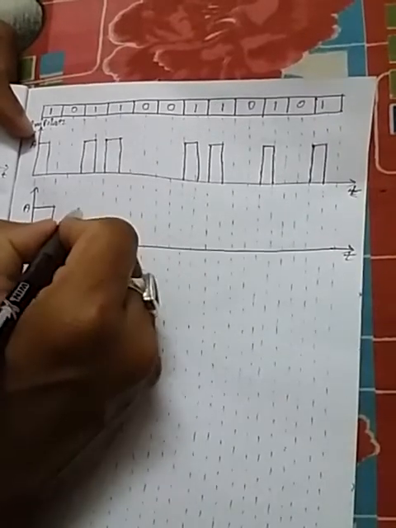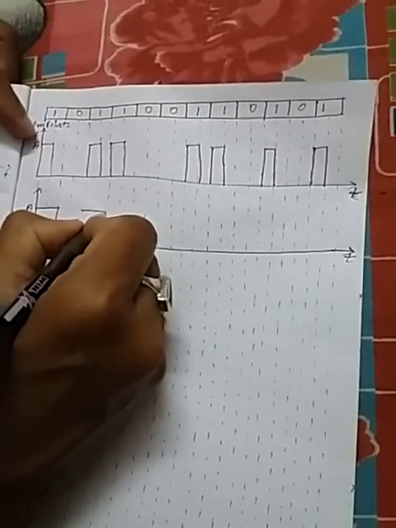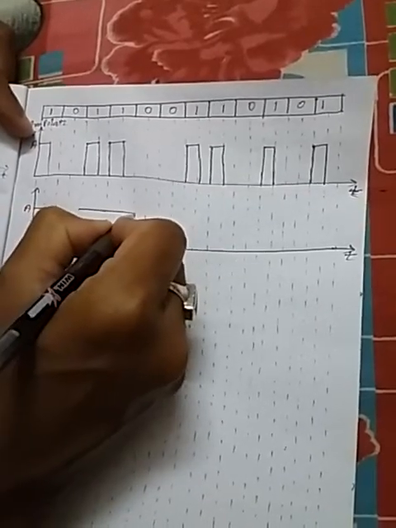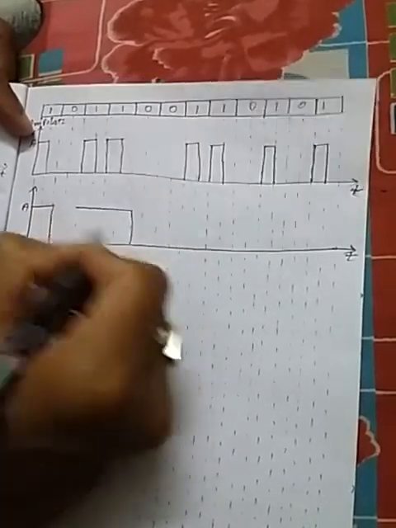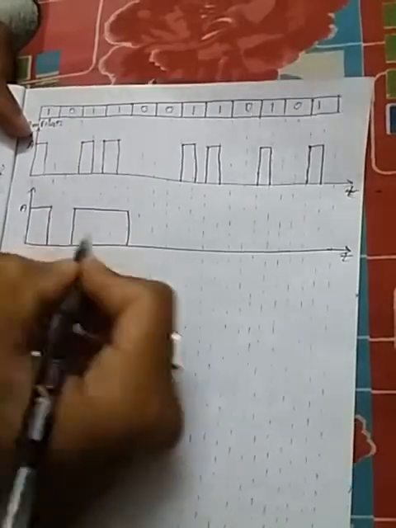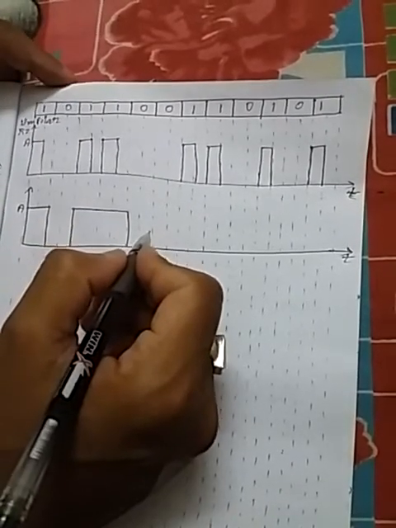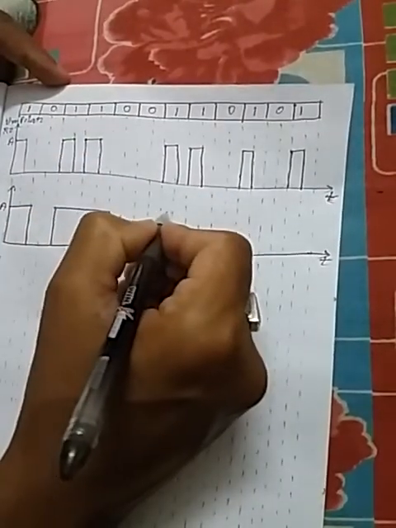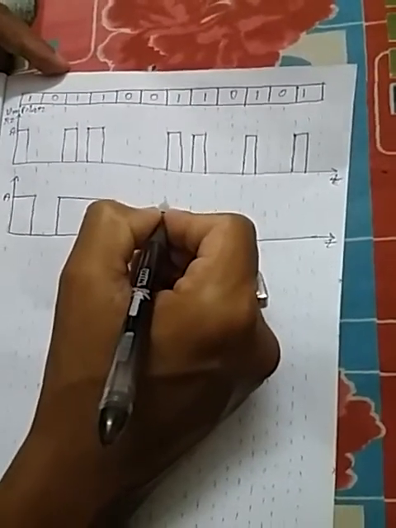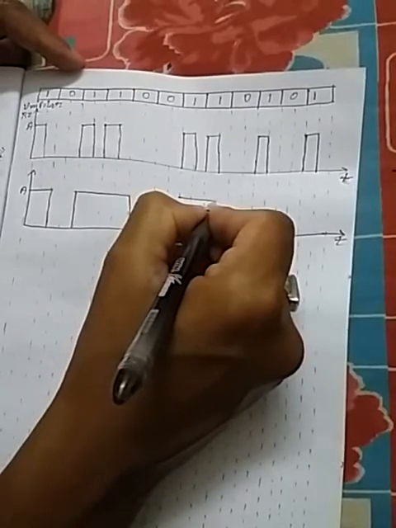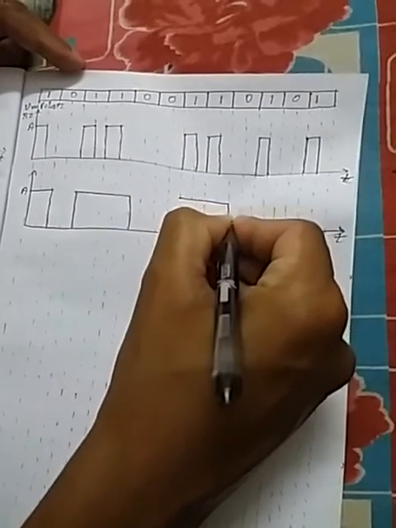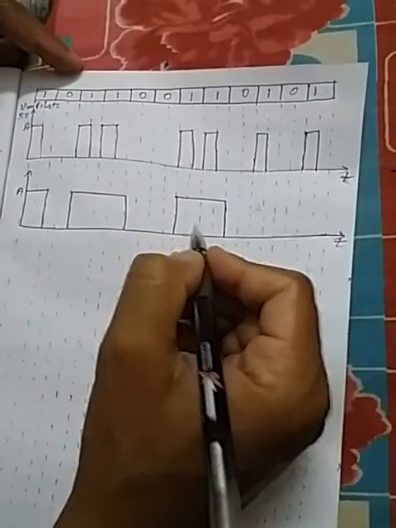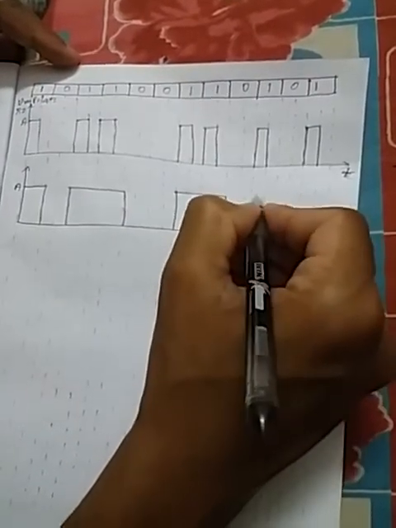Again when it is 1, the amplitude will be A, but it continues up to the next bit, because the next bit is also 1, and it does not return to 0 anywhere. Now the two successive bits are 0, so there will be no amplitude. Again here will be the amplitude of A. Now there will be no amplitude.